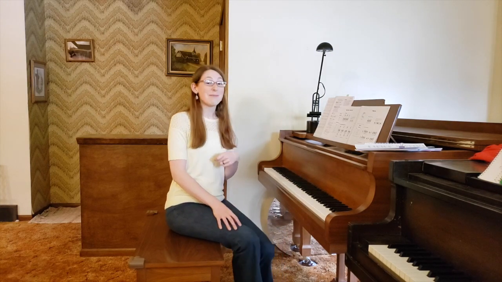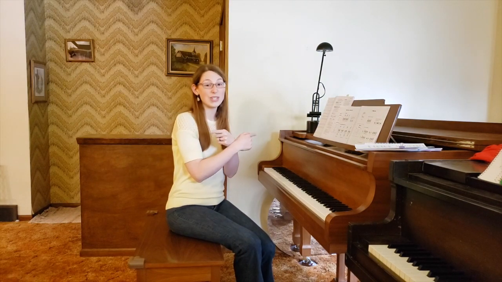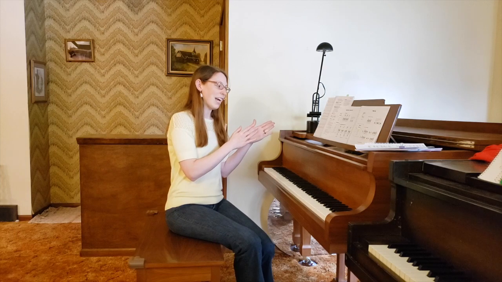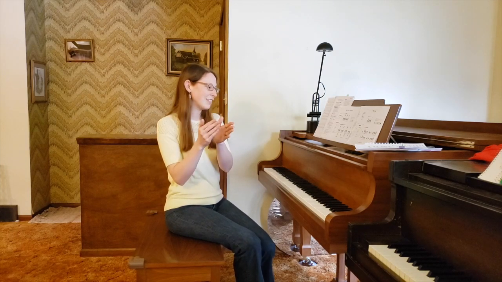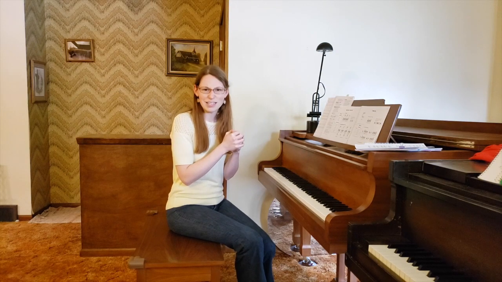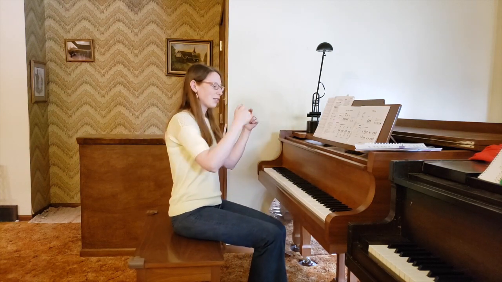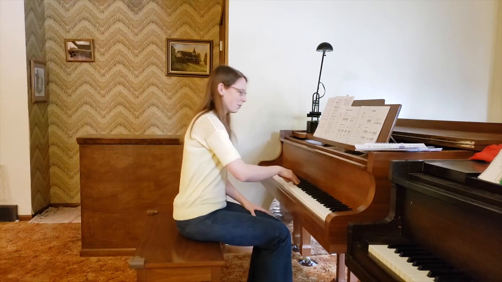Just like the E major scale was symmetrical, the E flat major scale is also symmetrical. You have a black key, 2 white keys, 2 black keys, 2 white keys, and then a black key. It looks a lot less clunky than it sounds when I say it that way. So it looks the same going from both directions.